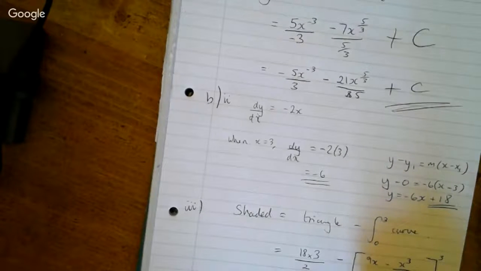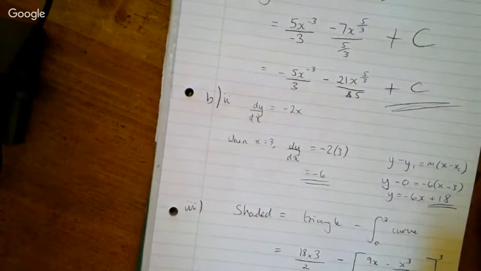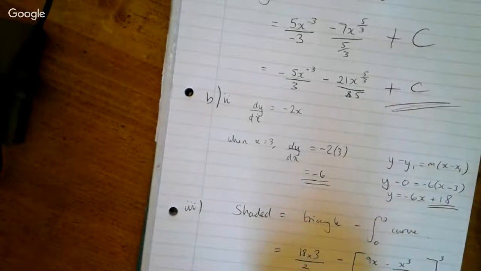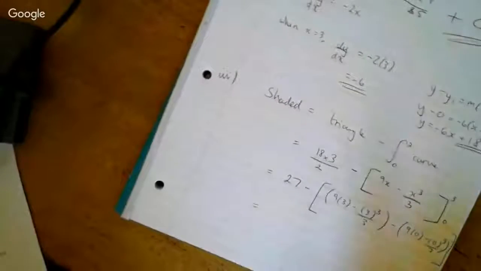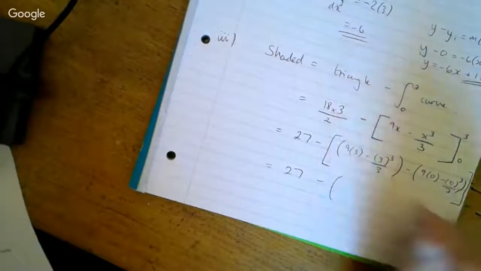That's going to be 9 lots of 3 minus 3 cubed over 3, minus, and then we're going to sub in 0 there. Now it's pretty obvious that when I sub in 0 into that, I'm going to get the answer 0. So it's just going to be 27 minus, and that's going to my calculator, there's no way I'm doing that in my head.